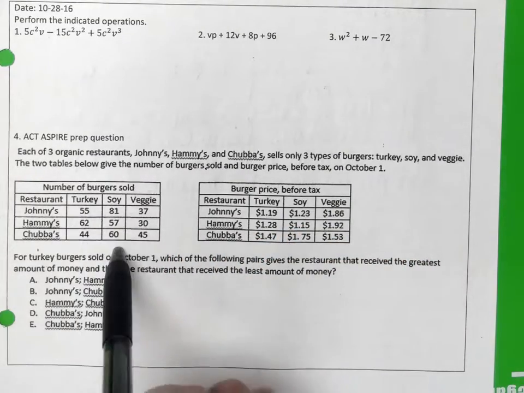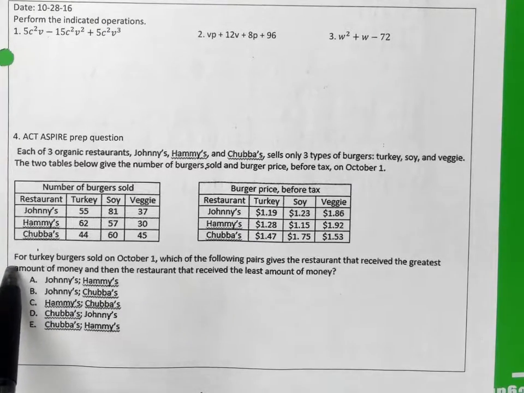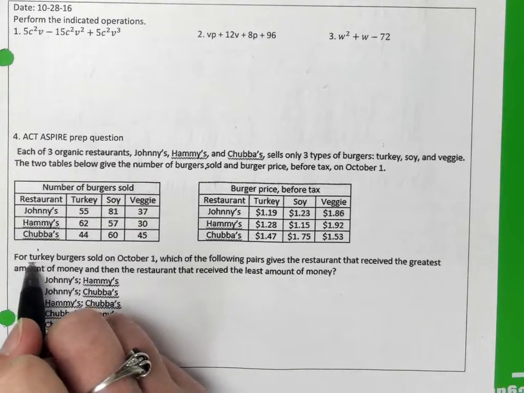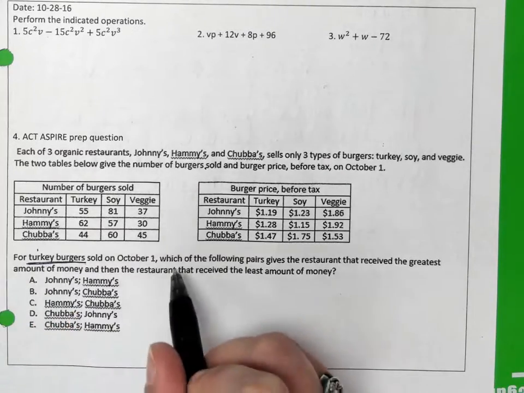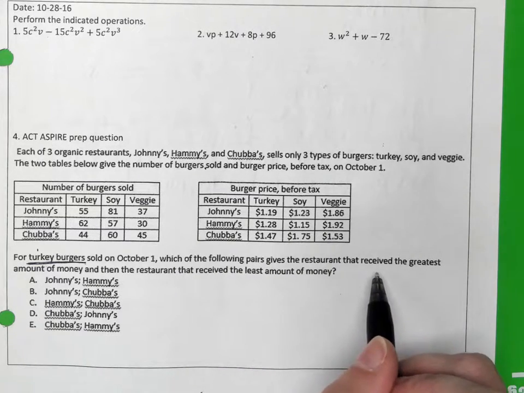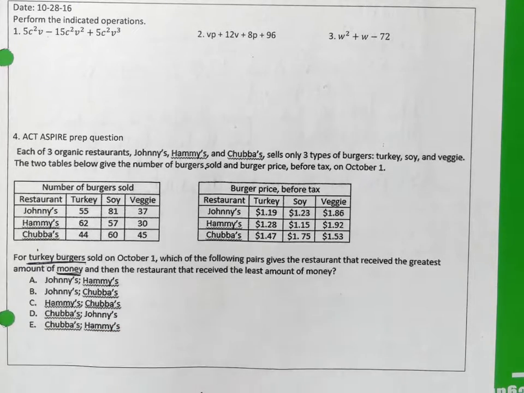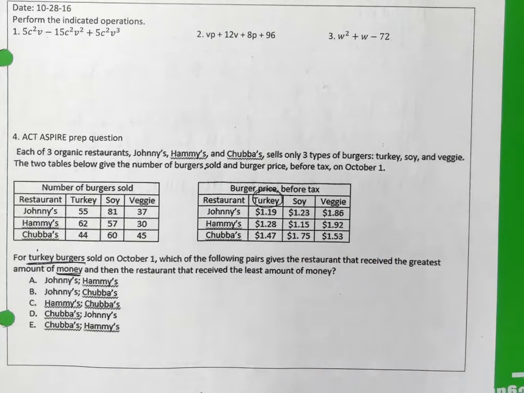Y'all go through it. Number 4. Let's just work through this real quick. We're not going to do the problem, I'm just going to help you out. So what's the question say? Turkey burgers, right? So what am I going to look at? I'm going to look at turkey burgers sold on October 1st. Which of the following pairs gives the restaurants that receive the greatest amount of what? Money. Okay? So what does that mean? Which table will I look at? The prices, right? And I'm looking at the turkey burgers. Does that make sense to everybody? Anybody lost? Okay, so I helped you out for tomorrow.